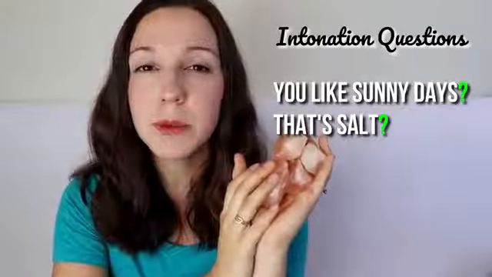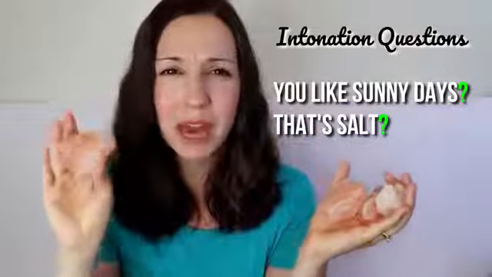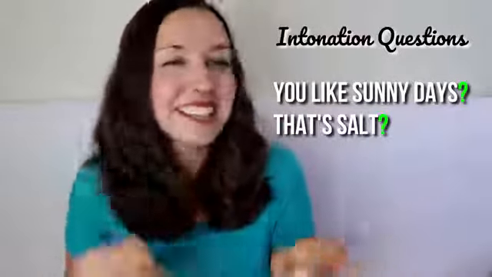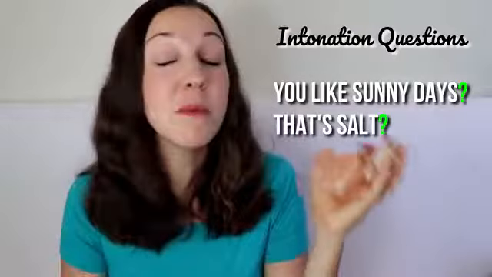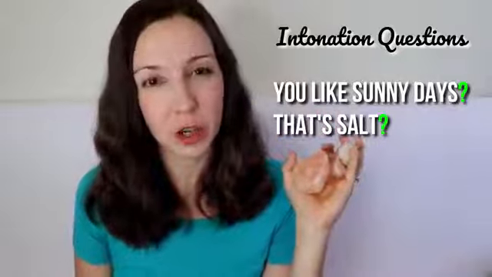Maybe you're surprised because usually salt is small and fine, but here I have big pieces of salt. They actually go in a salt lamp that I have. It makes a nice pink color, but you might be surprised. That's salt? This is a great way to use intonation questions.